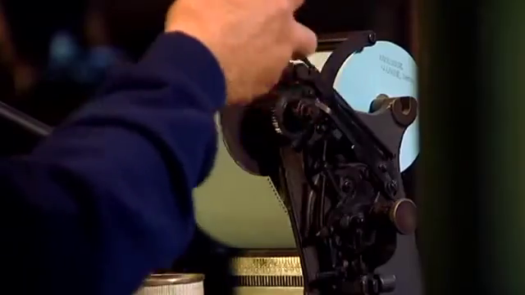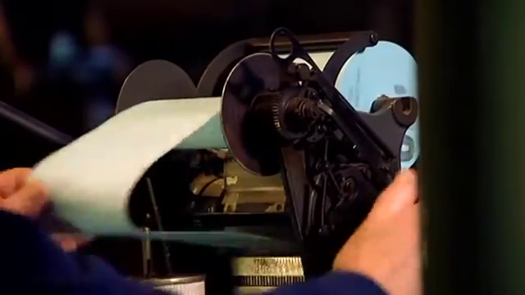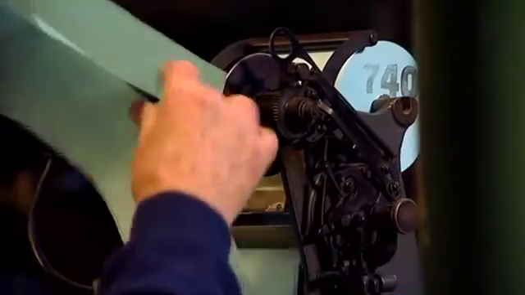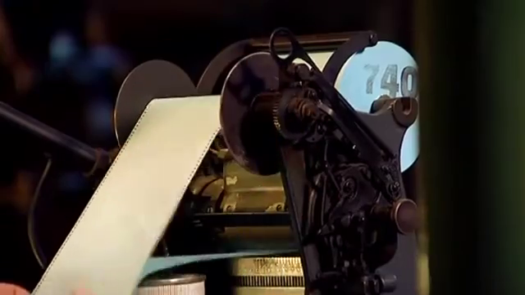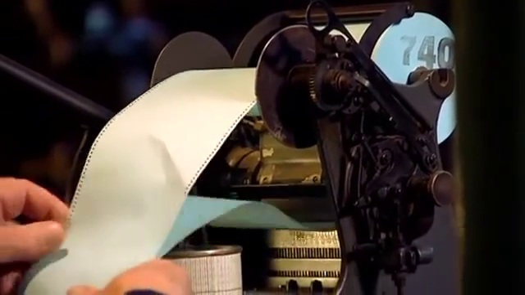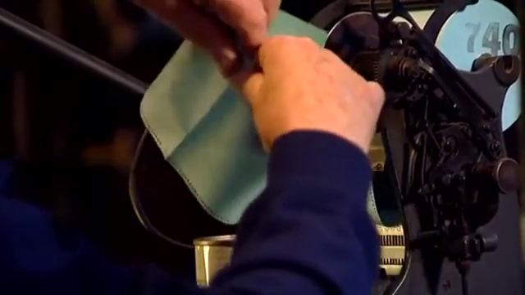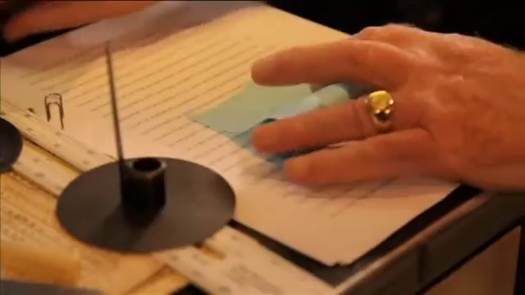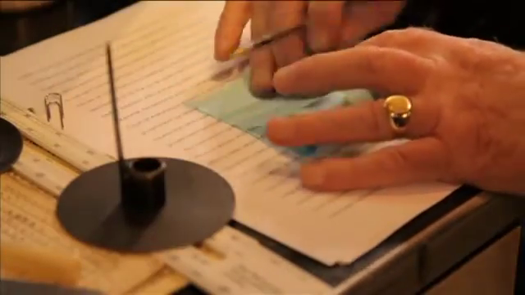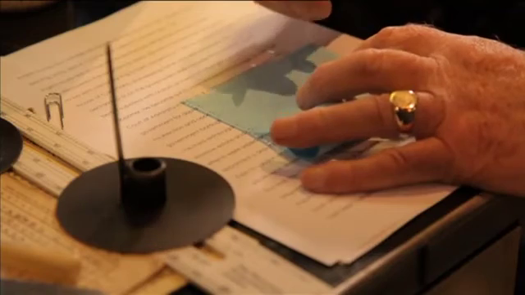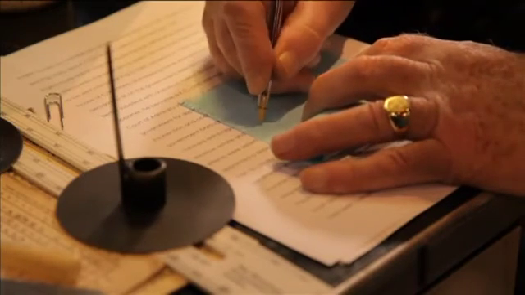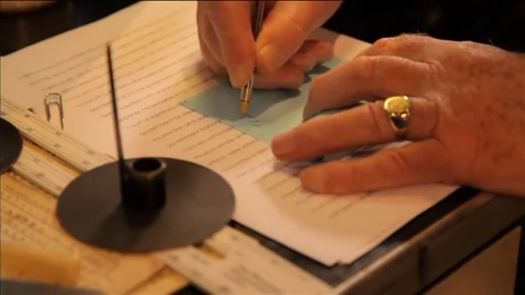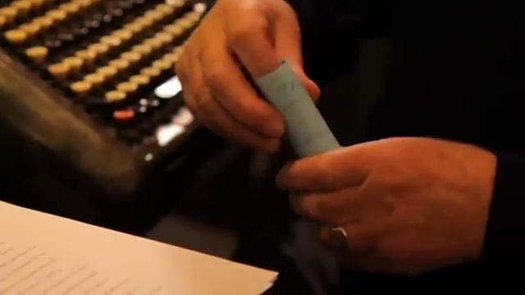Take off the spool. Then I write the instructions on the spool. And pass the spool now to the caster operator.